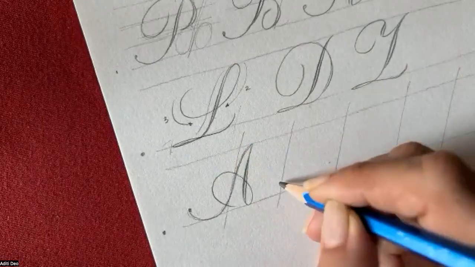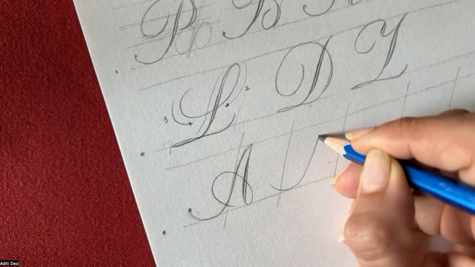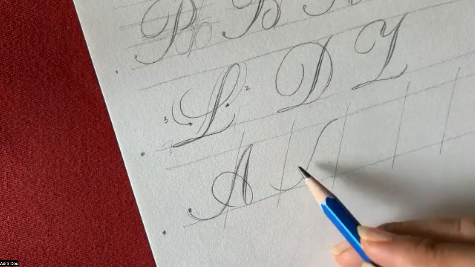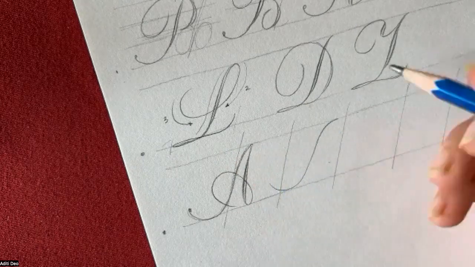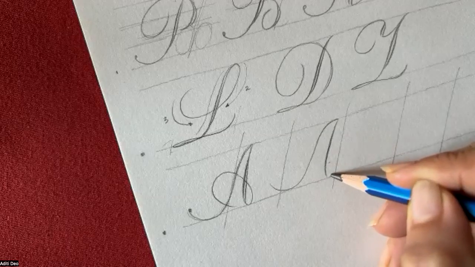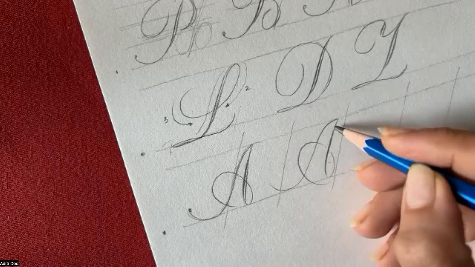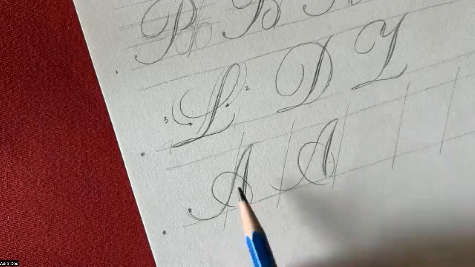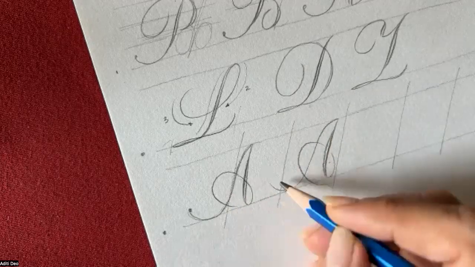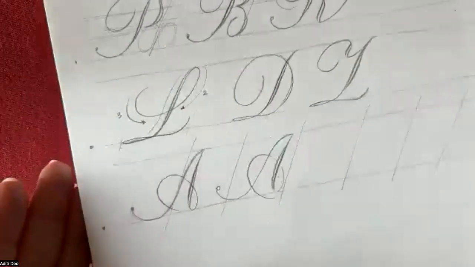Now, another variation of A is if you were to take the stem from below and go a little further from here as well, and then come down, and then of course repeat the same. So it's the width. That's the difference between these two. Either one works.